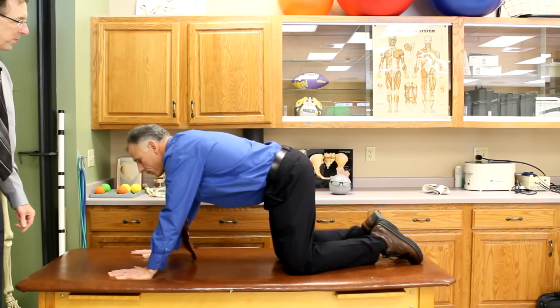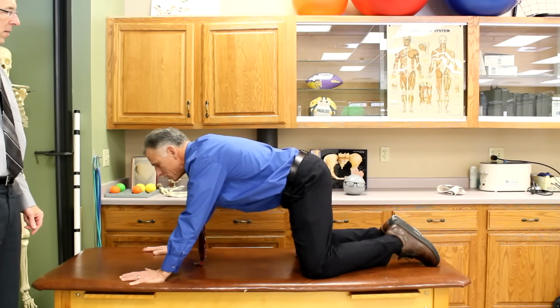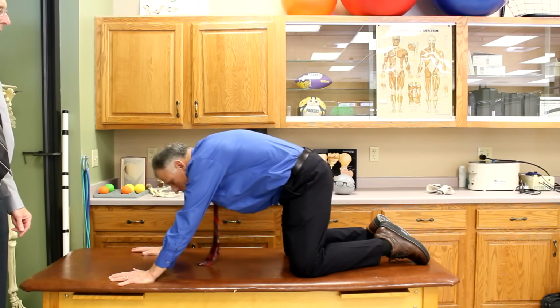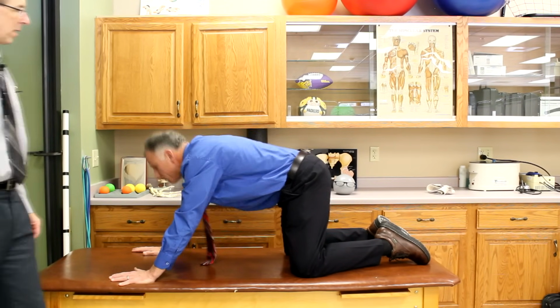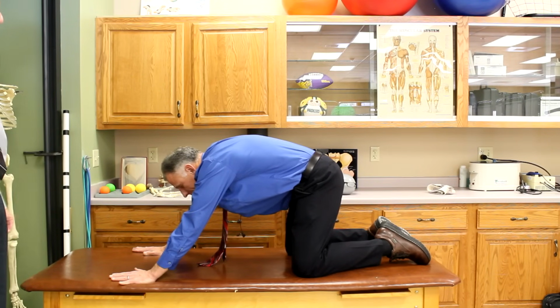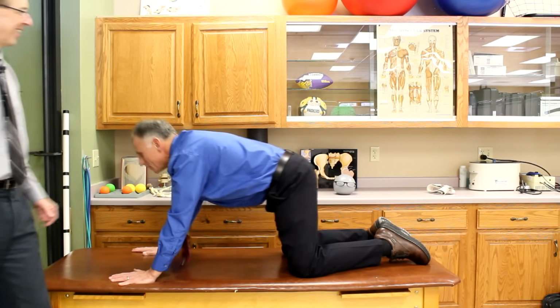Okay, so on all fours, make sure your hands are wide apart and your knees are wide apart. Sometimes I have my patients bring their knees close together. So it's going to be like this, and we've discussed this and had some feedback from viewers. Which is the cat? Which is the camel?